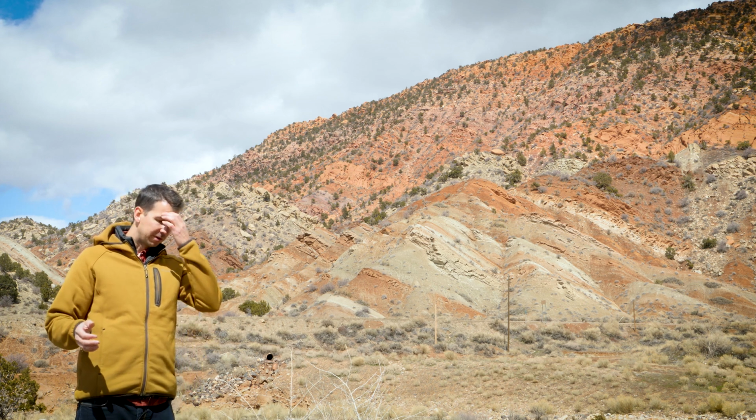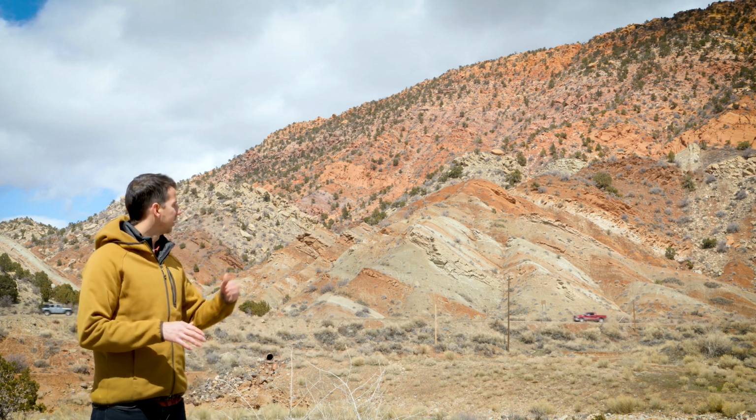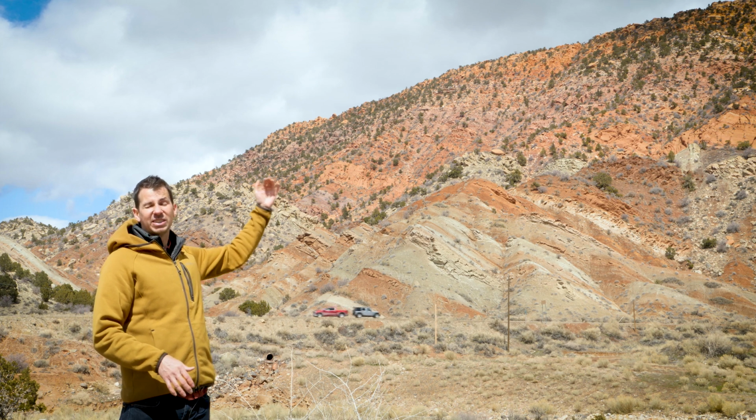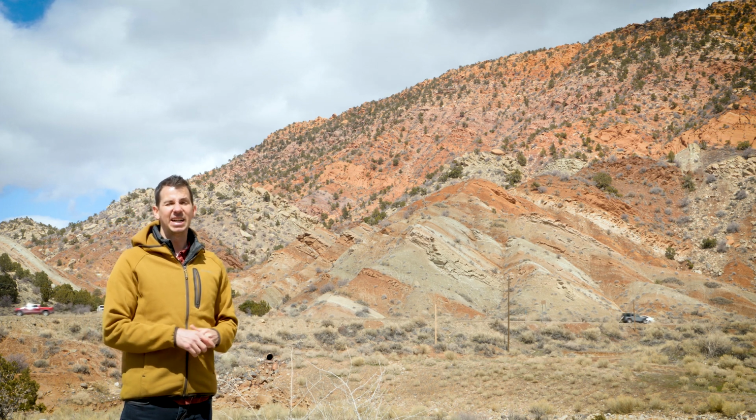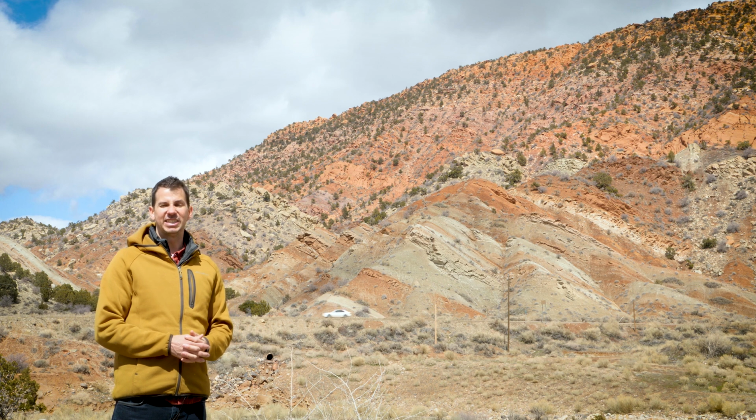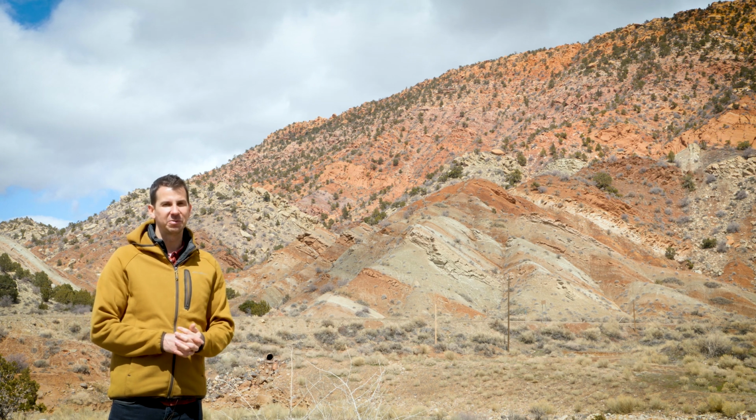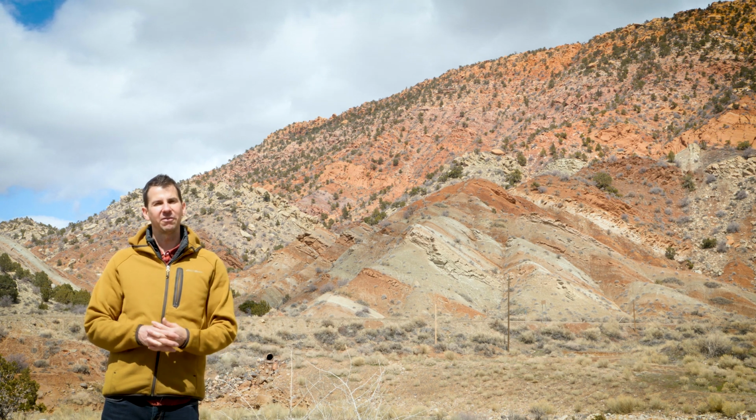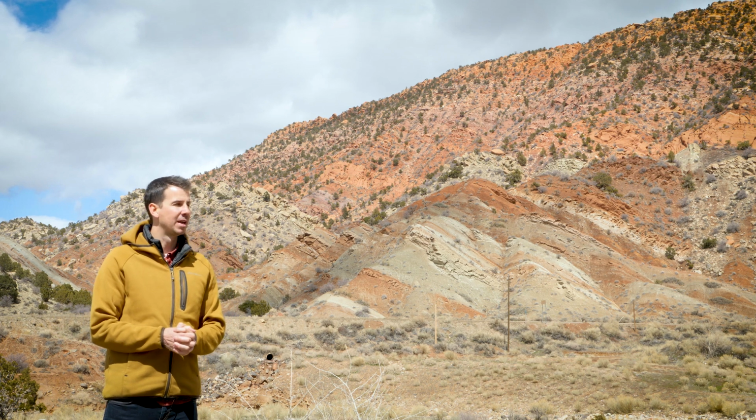So just to give you some ideas of how this works, you can clearly see that these layers have different identifiable properties that you can easily see from the trail. We have different colors, different shapes, different patterns within them.